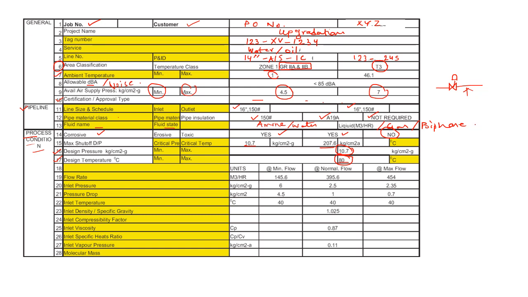Next, there are three situations that are provided in the case of the control valve. What is the minimum flow situation, what is the normal flow situation, and what is the max flow situation? And in these three scenarios, what will be the flow rate, what will be the inlet pressure, what will be the pressure drop, what is the inlet temperature, what is the inlet density, compressibility factor, viscosity, specific heat ratio, vapor pressure, and molecular mass, right? So all this data should be there.